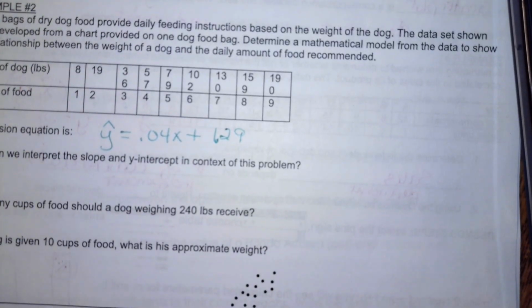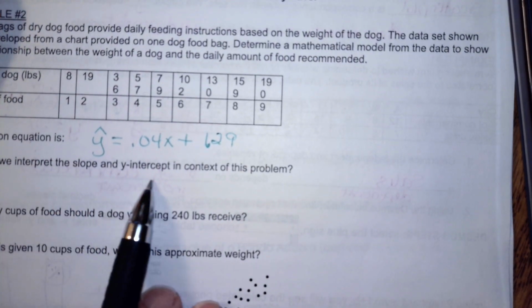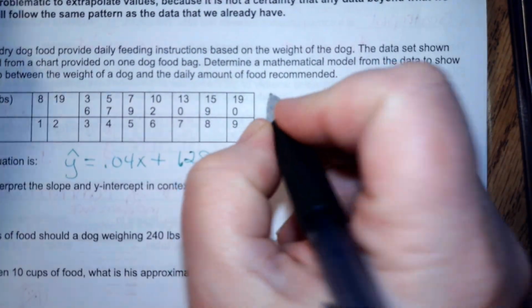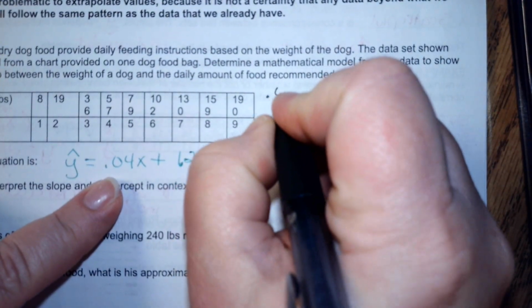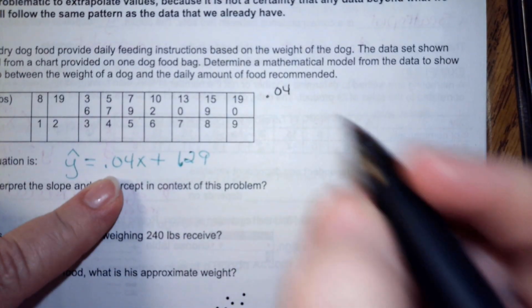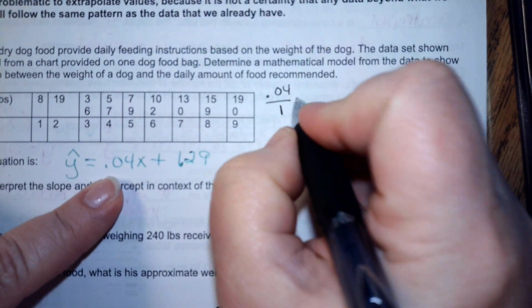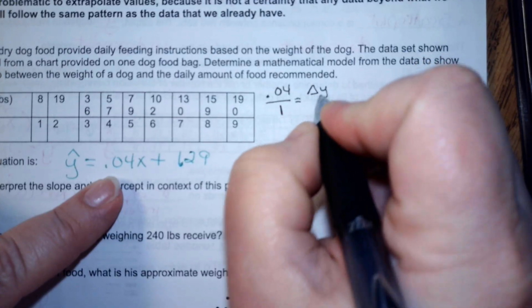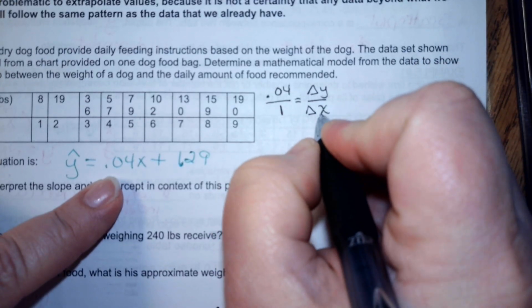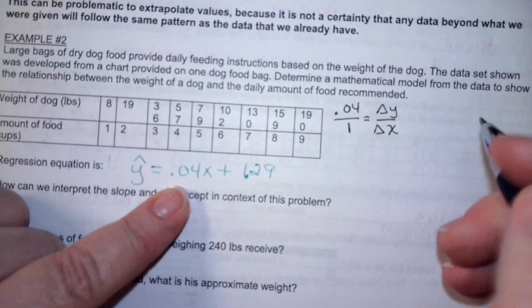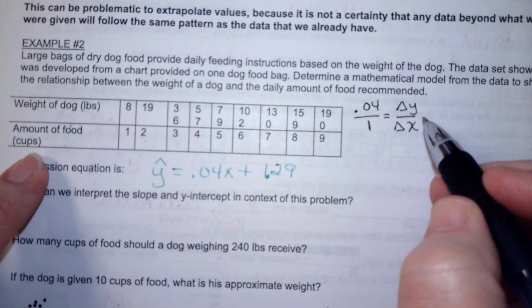All right, it says, how can we interpret the slope and y-intercept in the context of this problem? All right, so let's look at our slope. Our slope is 0.04, right? And that's the same thing as 0.04 over 1. Slope is the change in your y's over the change in your x's. So for this particular problem, what does the y represent?